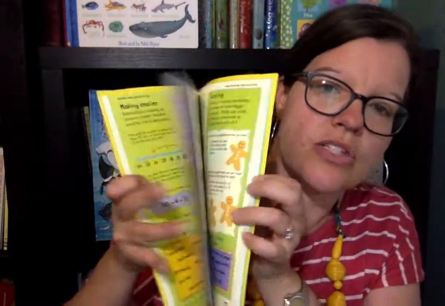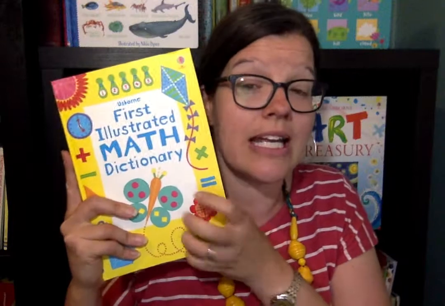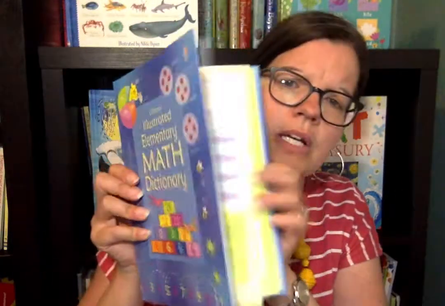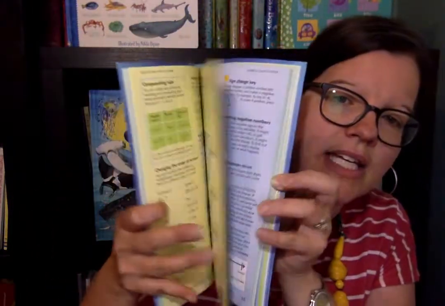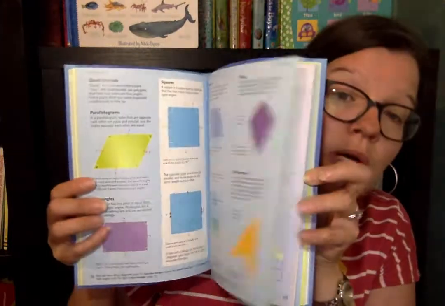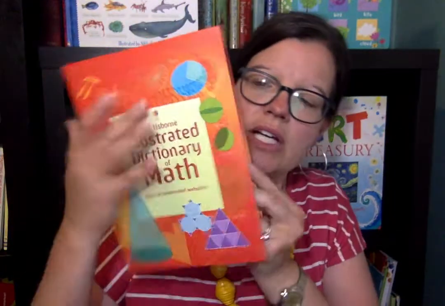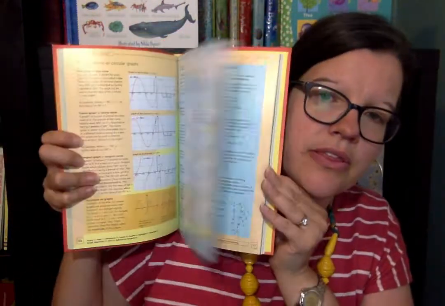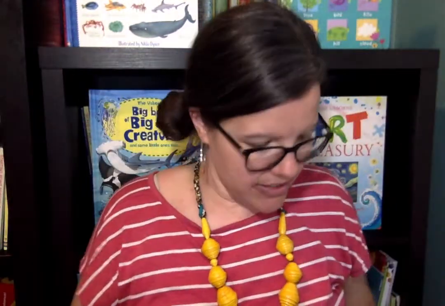It's illustrated, so it gives you pictures of these math concepts. If you have a child that's struggling with math, you might start here and give them one of these illustrated dictionaries to look through to visualize the concept. This one is a little bit older, it's the elementary one, so there are less pictures. There are still some pictures and more text, but very helpful. And then for higher order math, this book is fabulous.